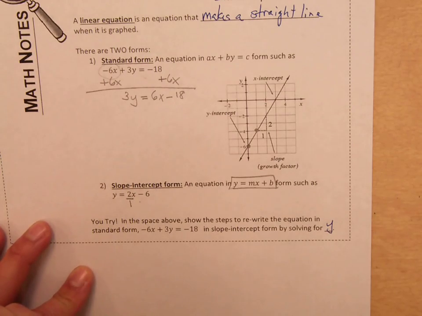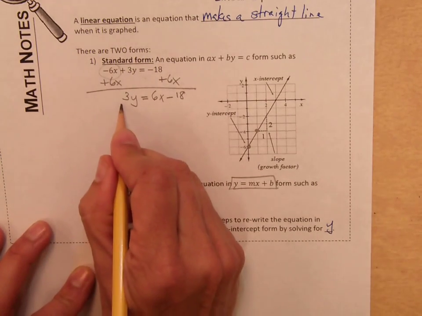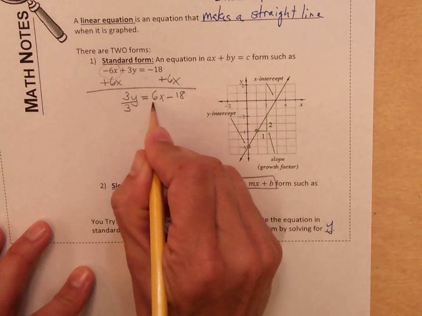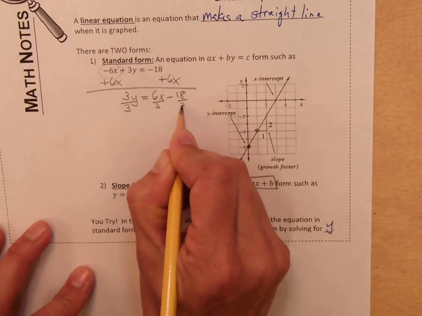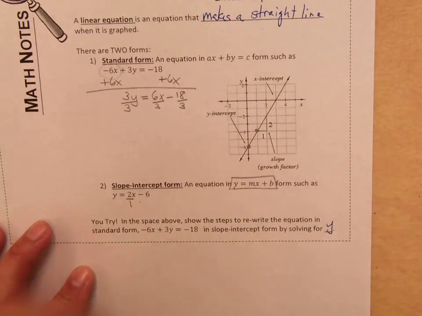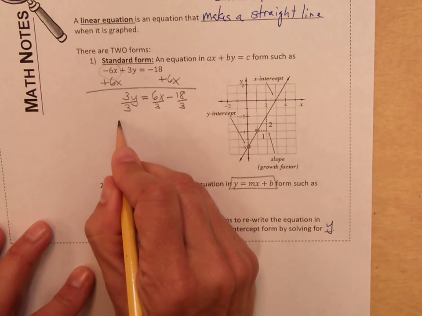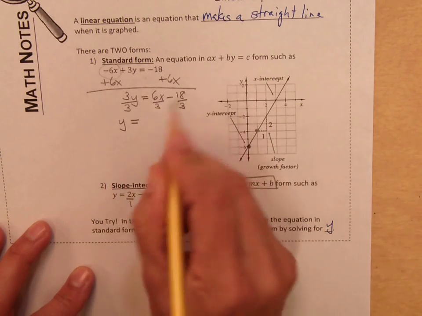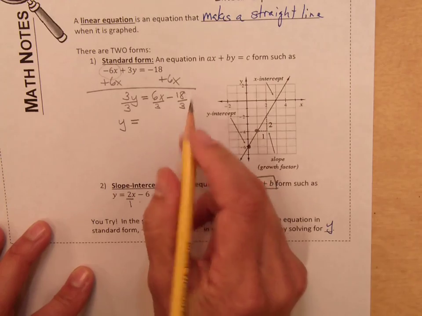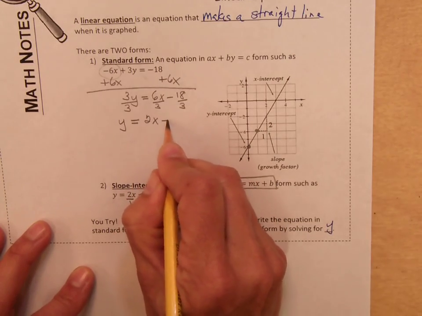And then the last step is to divide everything by 3. Because of the distributive property, you have to do it to every single term. You can't just do it to one of them. You have to do it to each term. So you get y equals 2x minus 6. That's right.